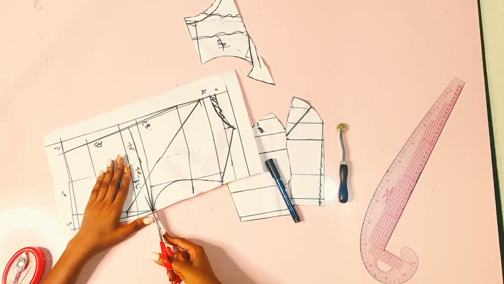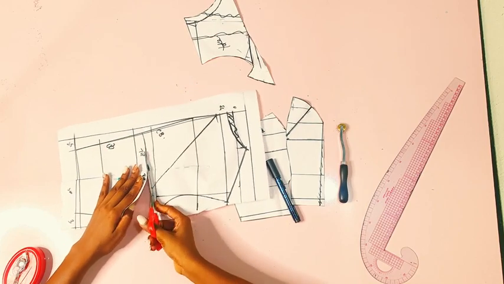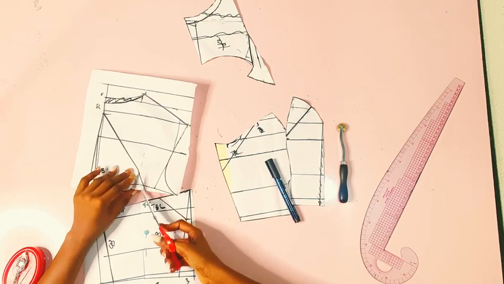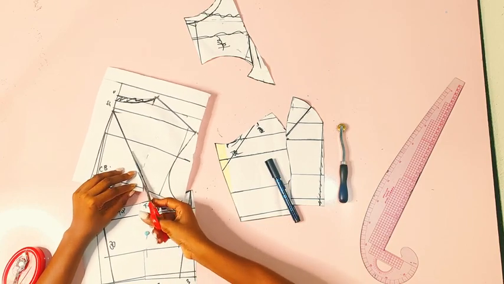Okay, well, let's cut it out first. Let's cut out the lower neckline first. So this is the lower neckline. All right, and then this is the upper neckline.